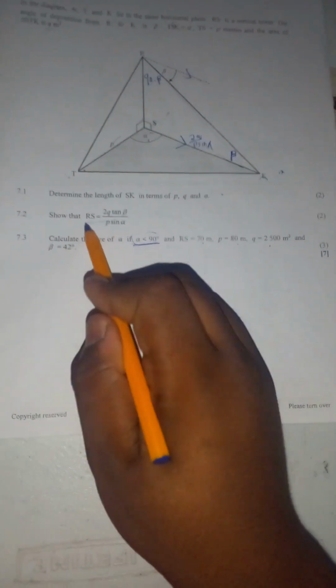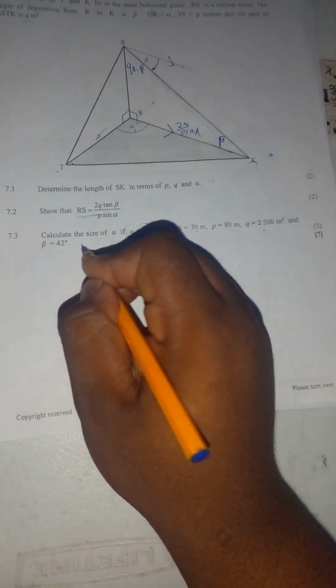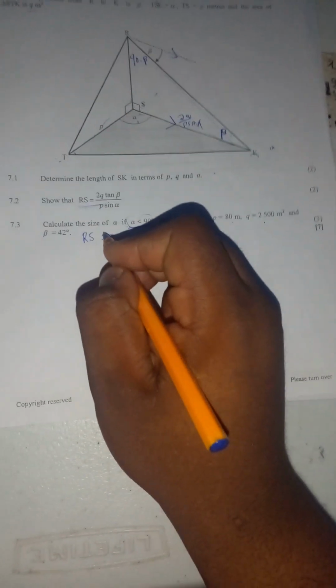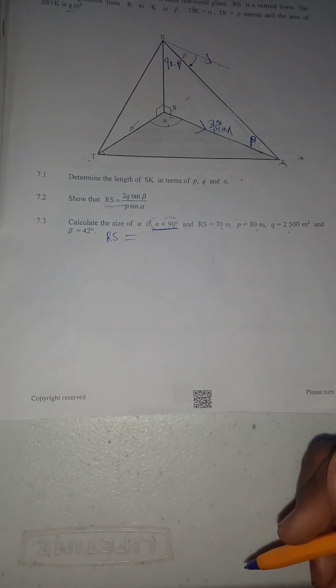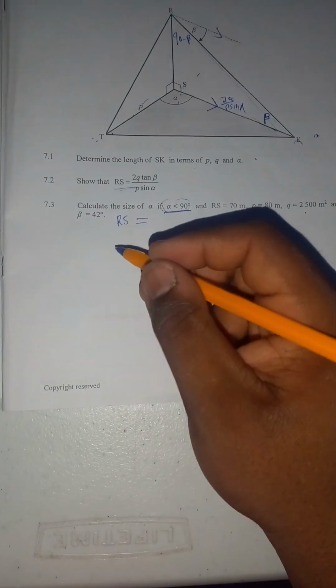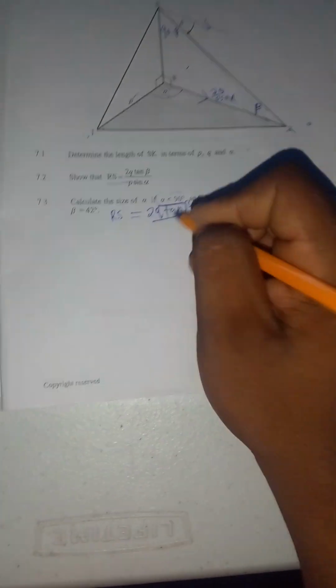I'm going to use what I have here. RS equals 2Q tan beta over P sine alpha.